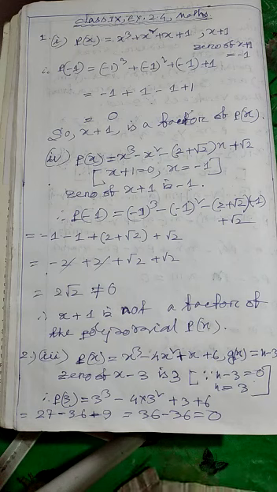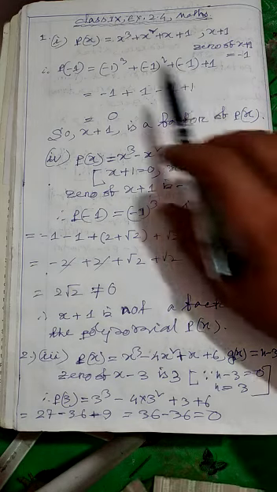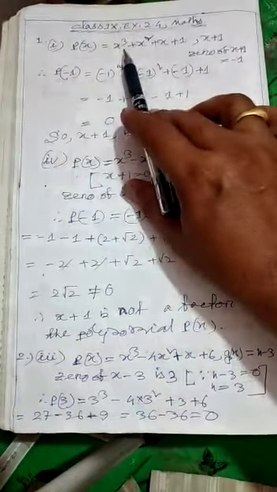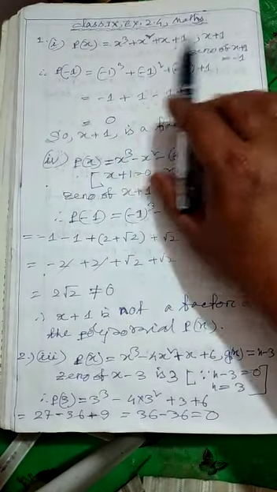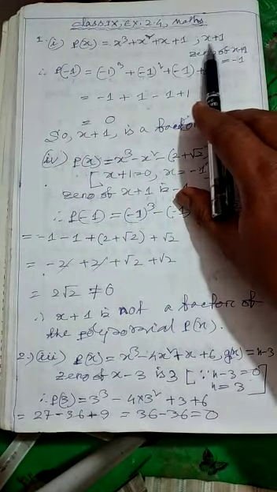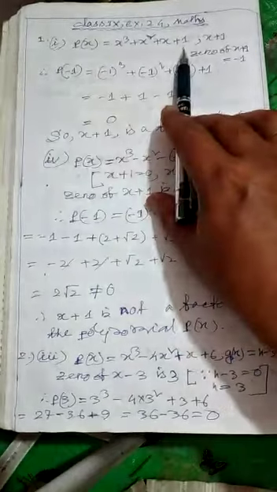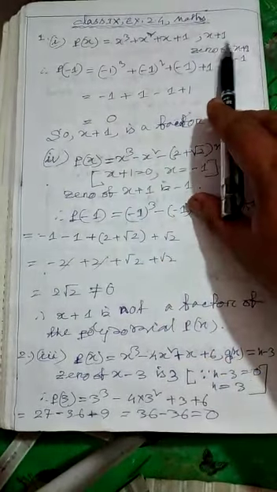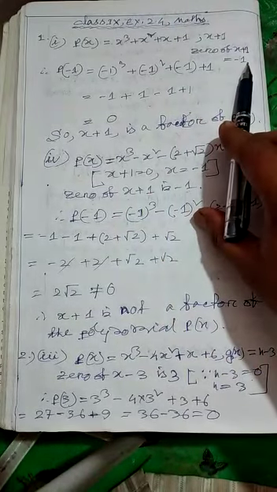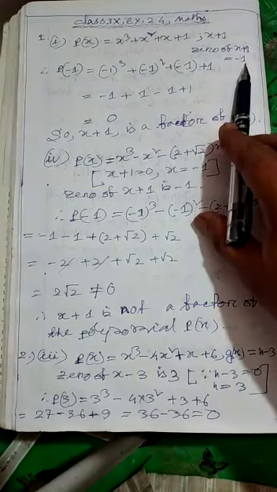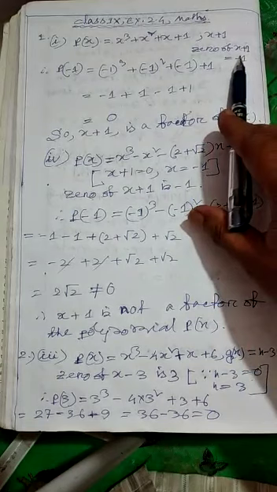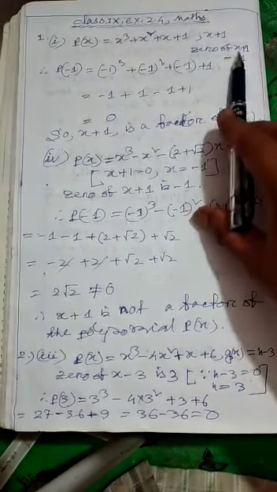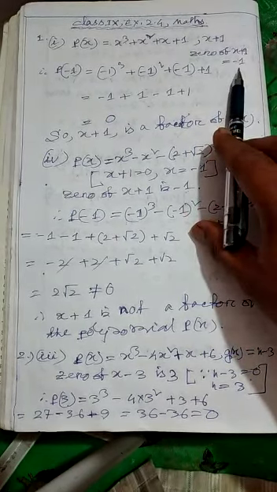Similarly here also, p(x) is given as x cube plus x square plus x plus 1, and check whether x plus 1 is a factor of this or not. Now find the zero of x plus 1. Zero of x plus 1 equals minus 1. Why? Because x plus 1 equals 0, so x equals minus 1. So the zero of x plus 1 equals minus 1.